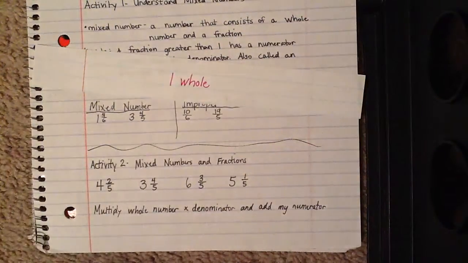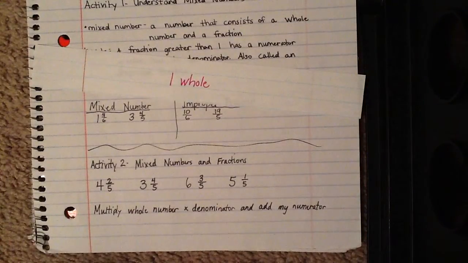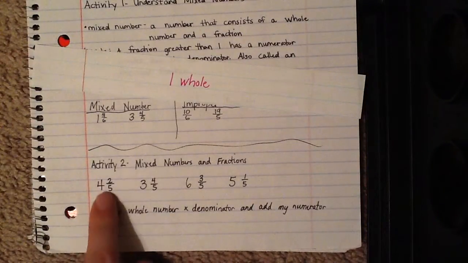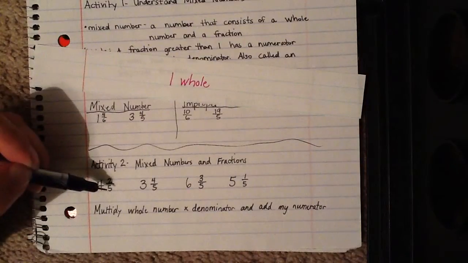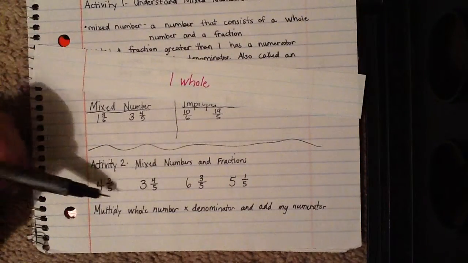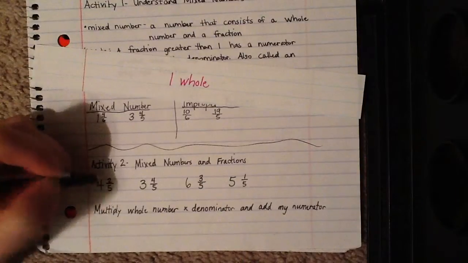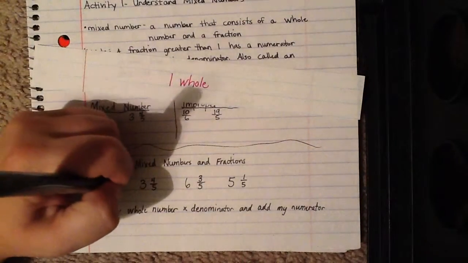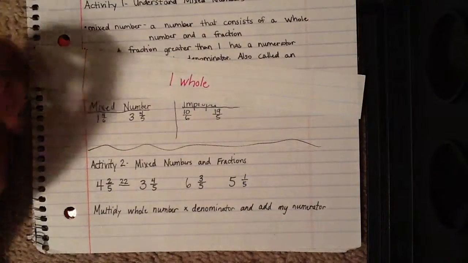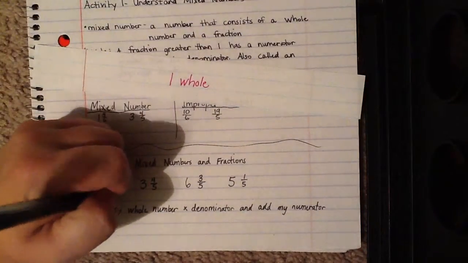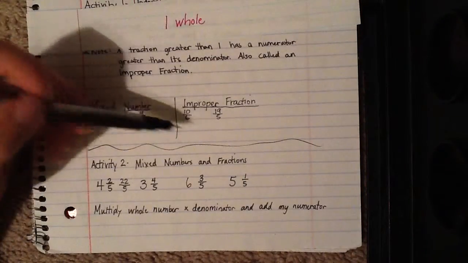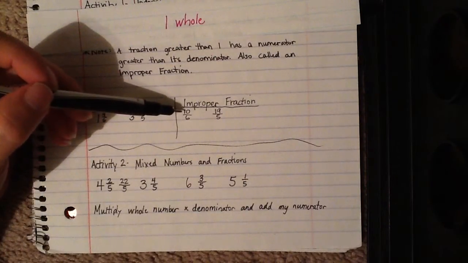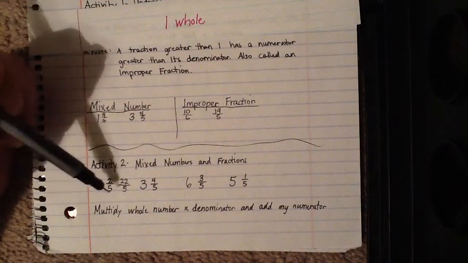This is a formula that you will just need to memorize. So to find my improper fraction for 4 2/5, I would do 4 times 5 plus 2. Well, I know 4 times 5 is 20, plus 2 would be 22. Remembering my denominator stays the same. So now I have 22 fifths. And remember, in my improper fractions, my numerator is larger than my denominator.